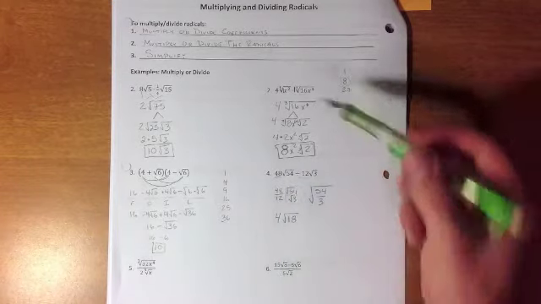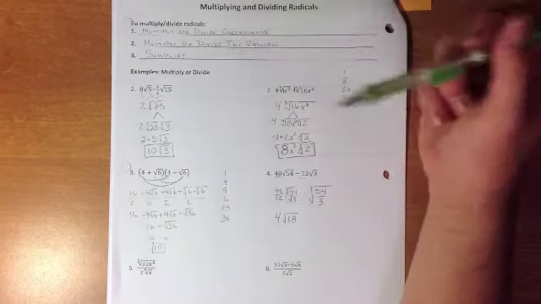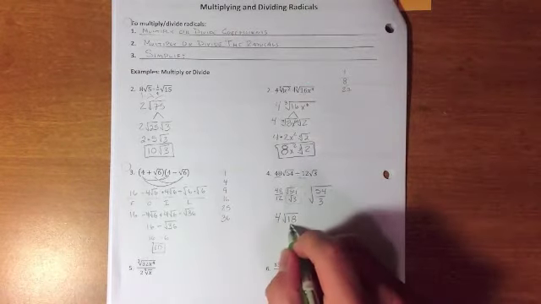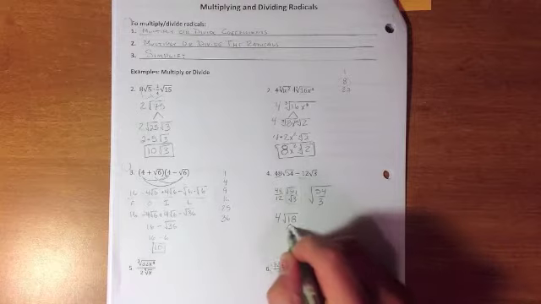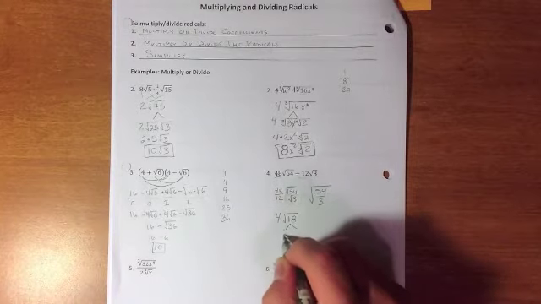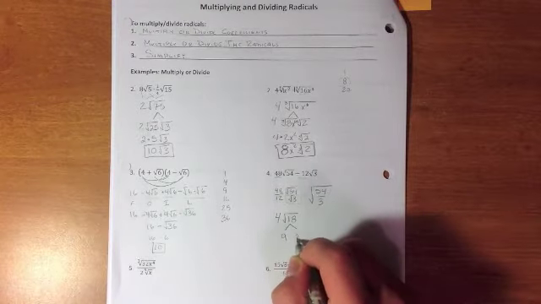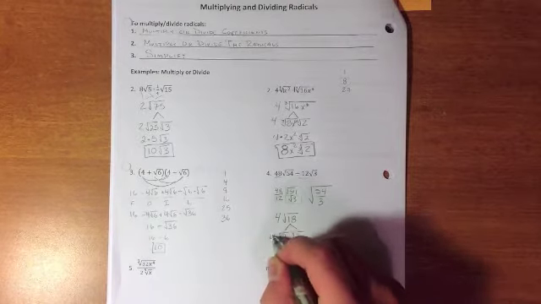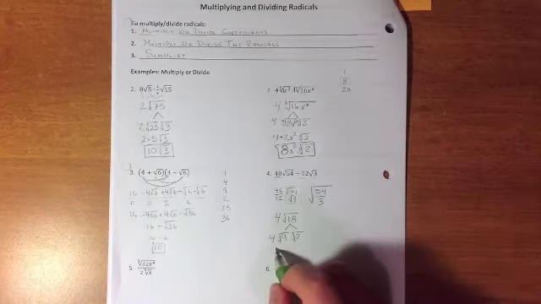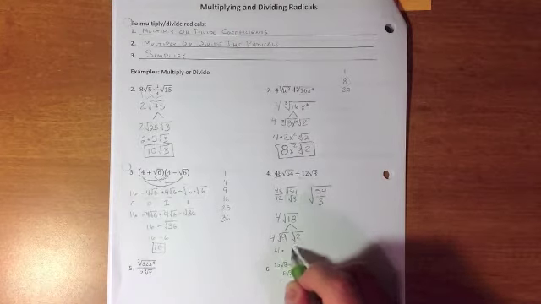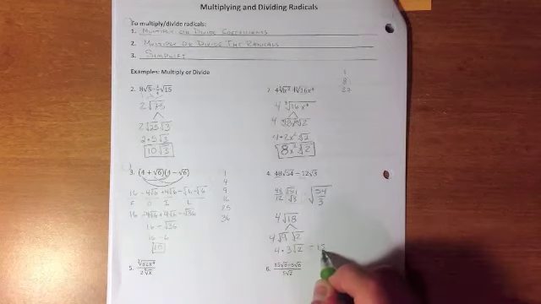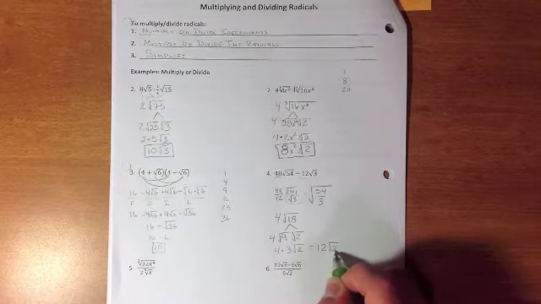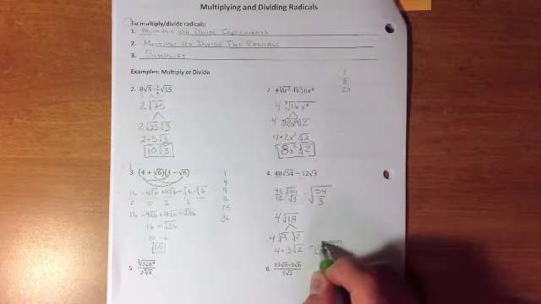But you always need to do that last step there. We need to see if we can simplify that at all. 18, we know it can be broken down into a 9 and a 2. 9 is a perfect square, so we like that. Bring down our 4. So you have 4 times the square root of 9 is 3, times the square root of 2, which gives you a big old 12 square root of 2.